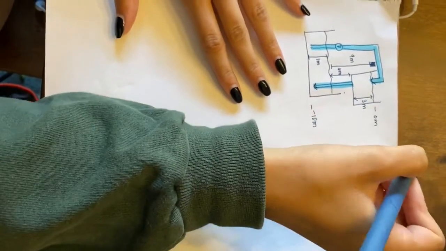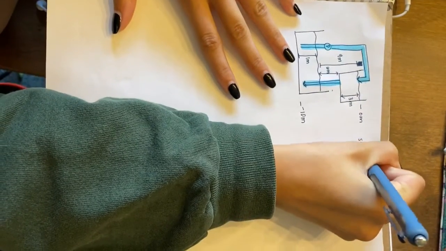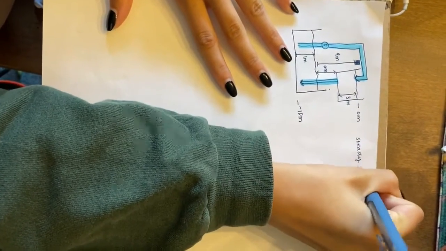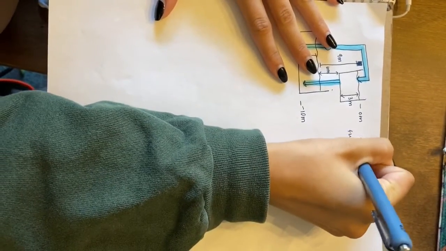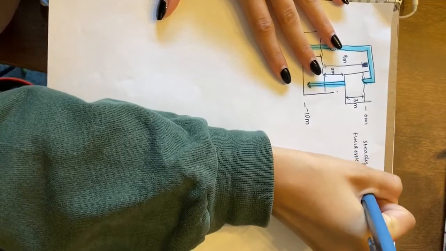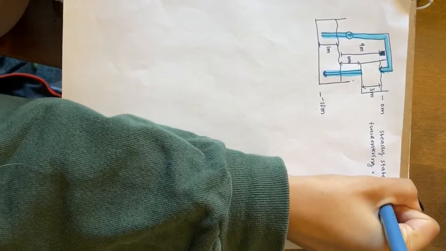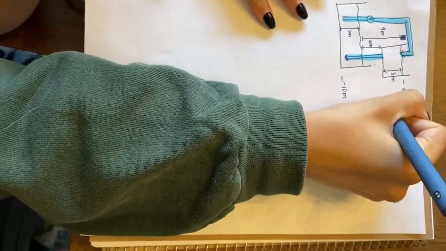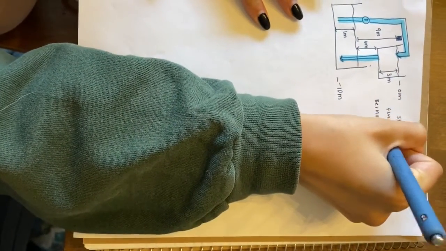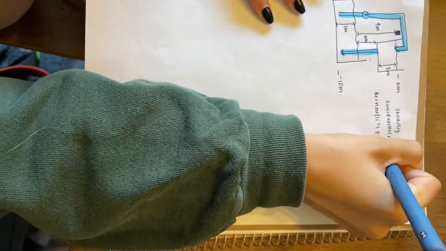And so one assumption we are going to make is the steady state. This is going to be a steady state function. So that means the fluid entering the jacuzzi is going to enter at the same rate the fluid leaves the jacuzzi. So that'll help us simplify. We're also going to be using Bernoulli's energy balance equation.